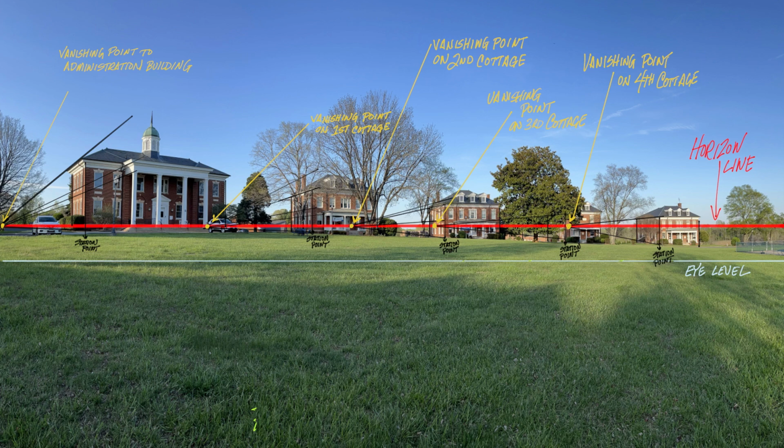They are banking to the left. The street curves. So each of these cottages is not going to be on the same vanishing point. And you can see how each of those lines match to where those vanishing points are.